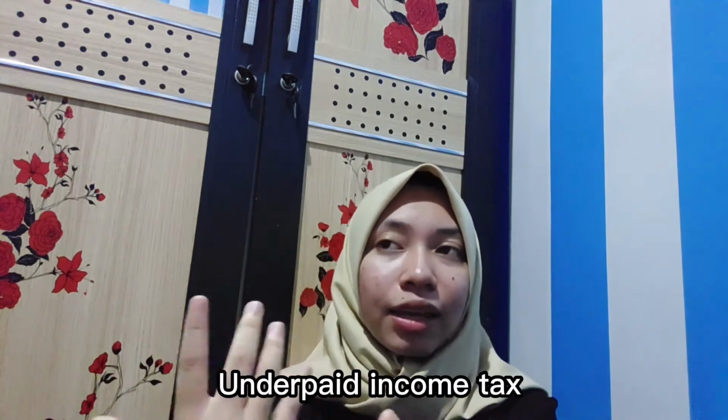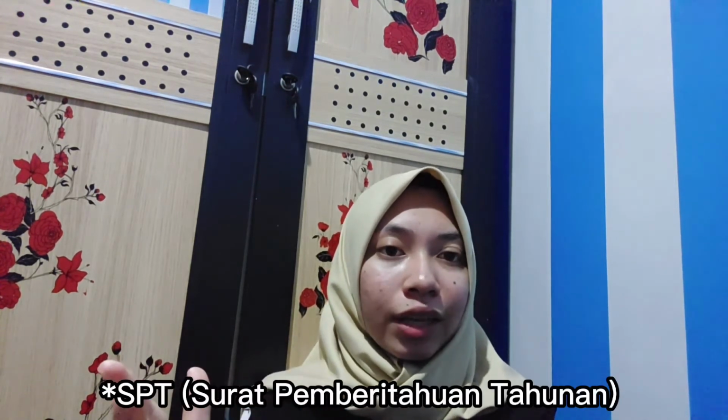And the second one is about payment of PPH article number 29 after the end of the year. So PPH article number 29 is an underpaid income tax that must be paid by the taxpayer which has been written in the annual tax return or SPT. Or in Indonesia we can say surat pemberitahuan tahunan. In a simple way, the tax from PPH article 29 that must be paid is the remaining income tax payable in a certain tax year which must then be reduced by the amount of the PPH credit.